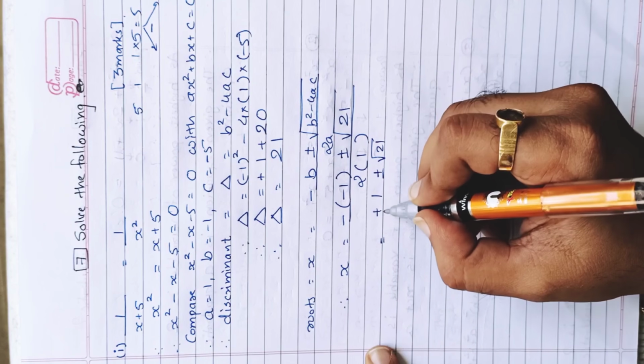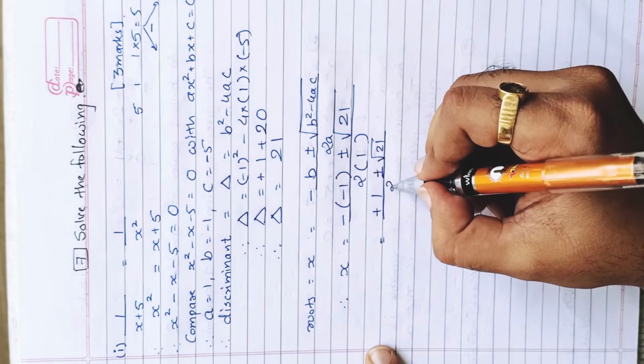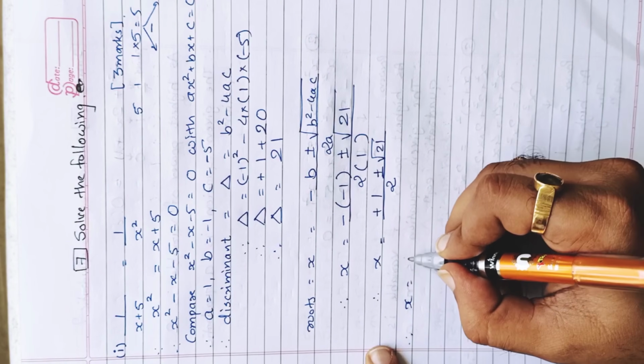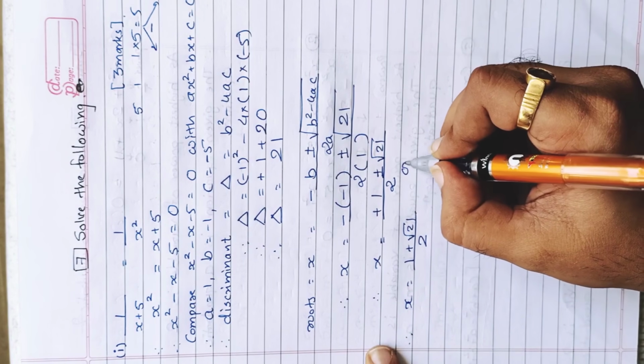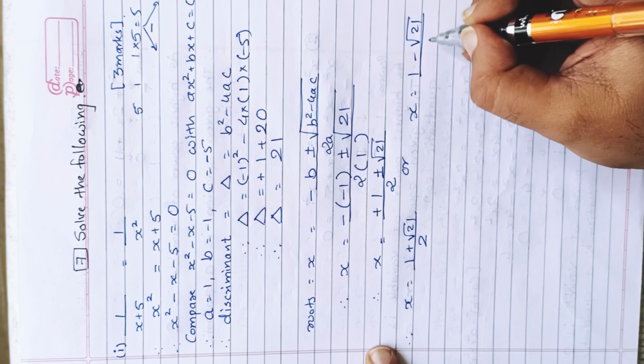Equal to minus minus is plus, 1 plus minus root 21. Factors of 21 are possible but nothing will come out, and 2 ones are 2. Now we will separate them. Therefore x equal to 1 plus root 21 upon 2, or x equal to 1 minus root 21 upon 2.